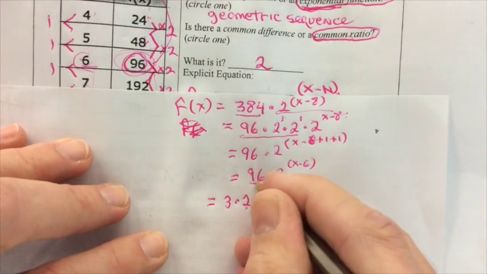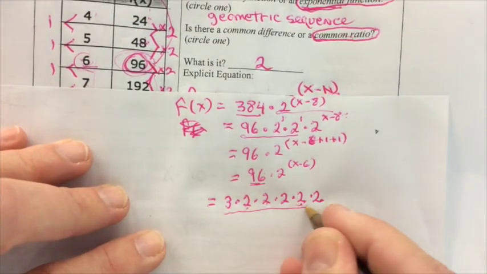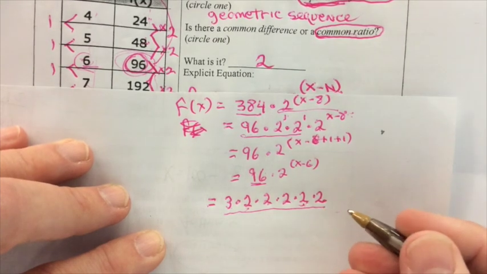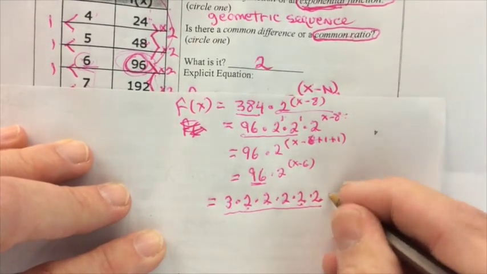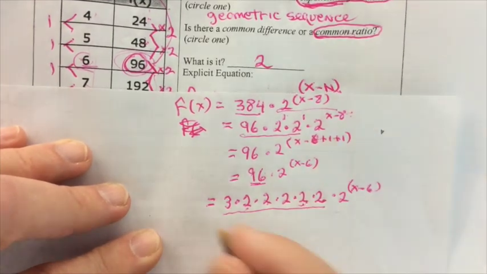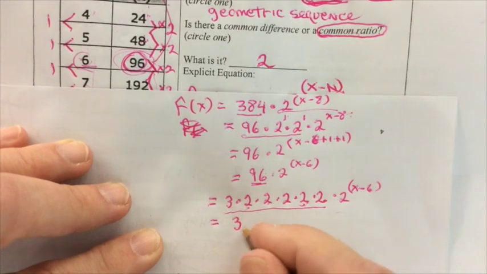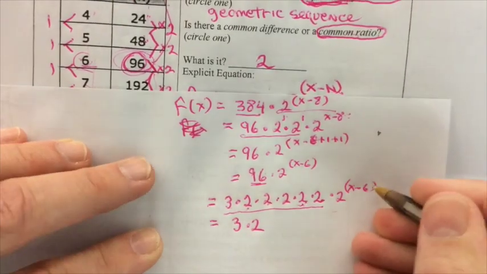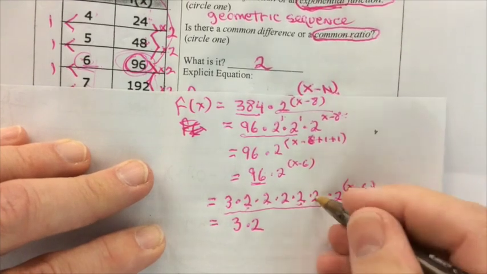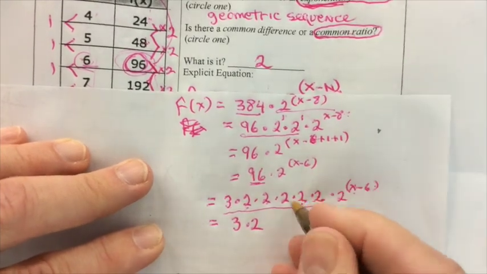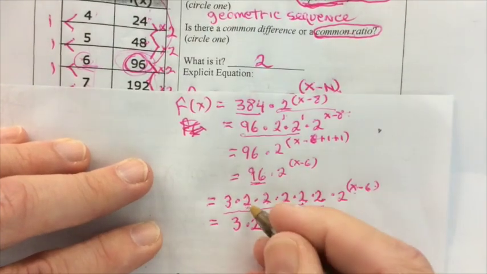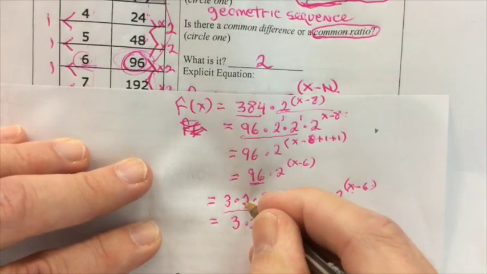So if I take this number right here and break it out into its prime factors, this is 3 times 2 to the x minus 6, x minus 5, x minus 4, x minus 3, x minus 2, x minus 1 power.